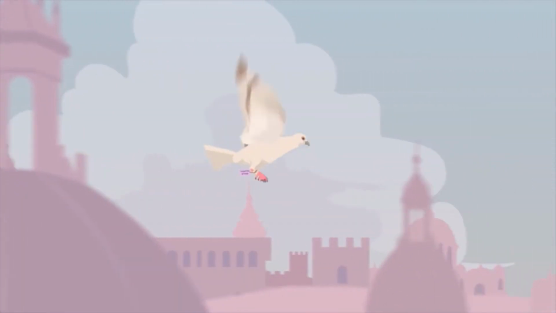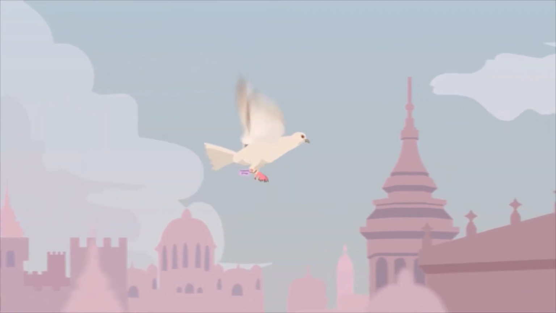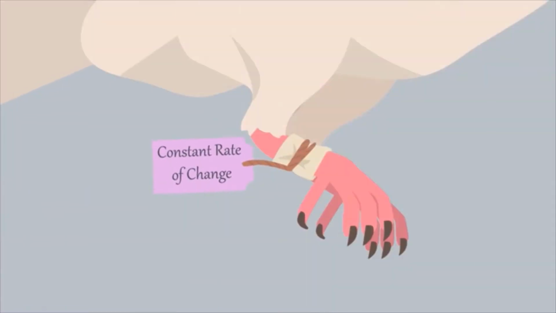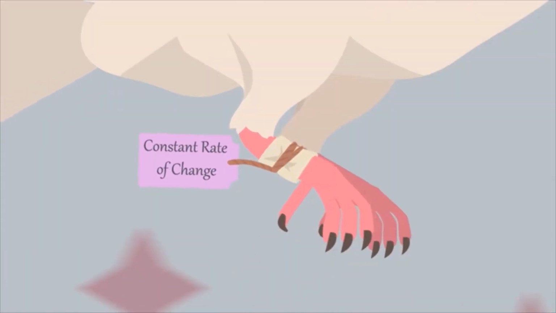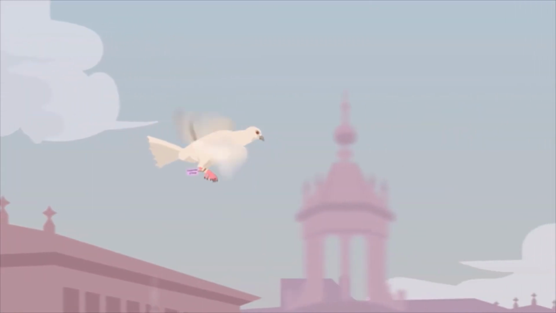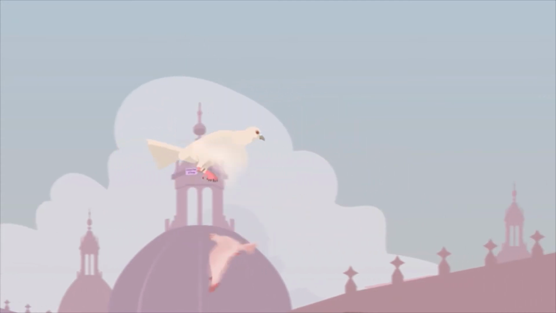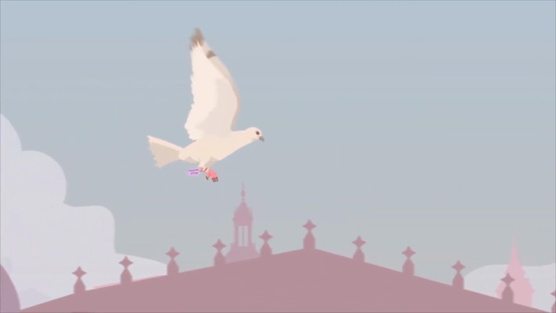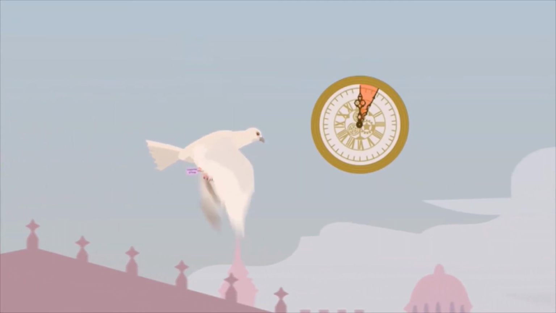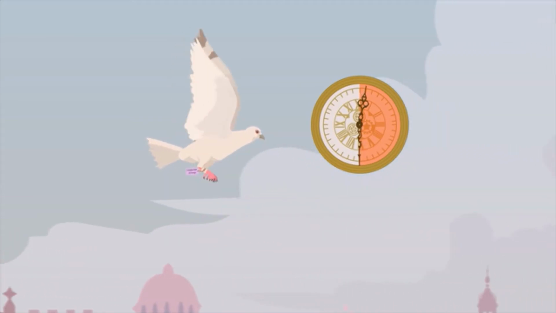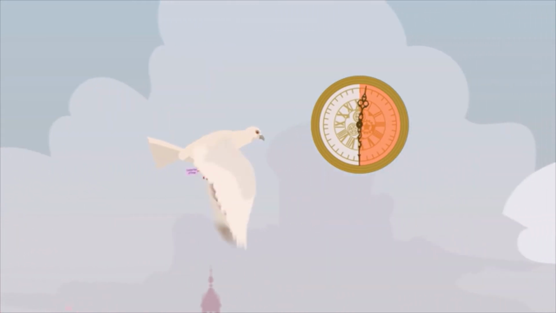To figure this out and play medieval matchmaker for Giovanni, we can use constant rate of change. When something has a constant rate of change, one quantity changes in relation to the other. For example, for every half hour the pigeon flies, he can cover a distance of 25 miles.